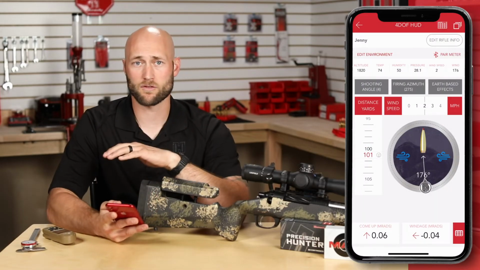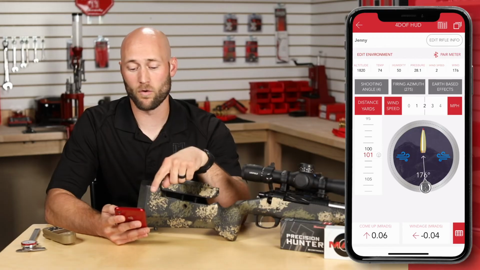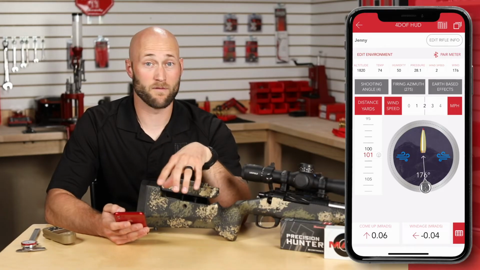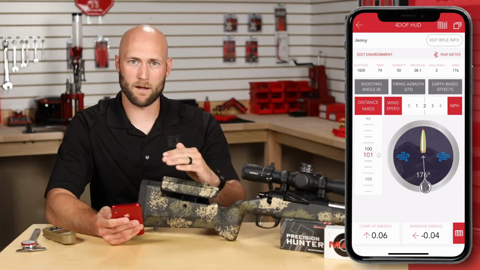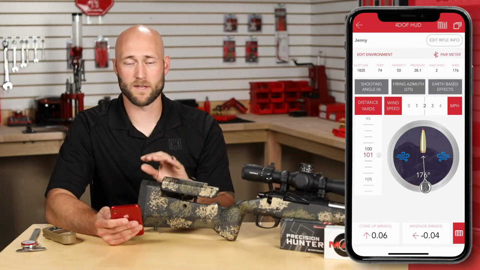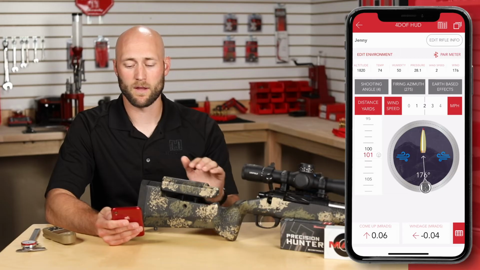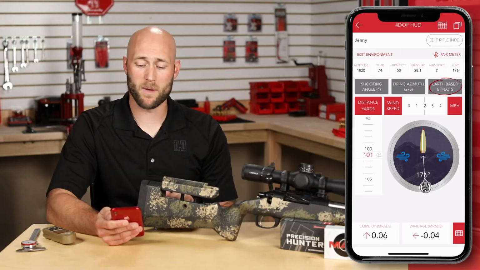Now if you're using a Kestrel or a WeatherFlow to get your wind or environmental data, that's how you'll pair it via Bluetooth. Down from that, you've got three options that are in a gray box: the shooting angle, the firing azimuth, and the earth-based effects.